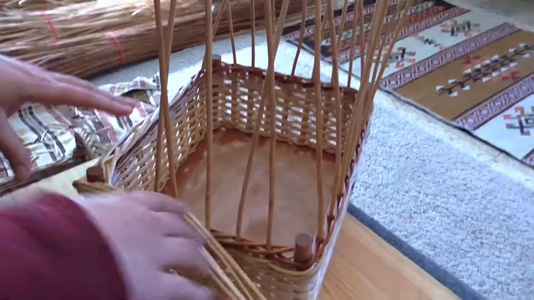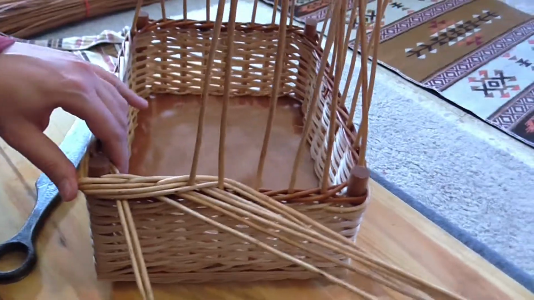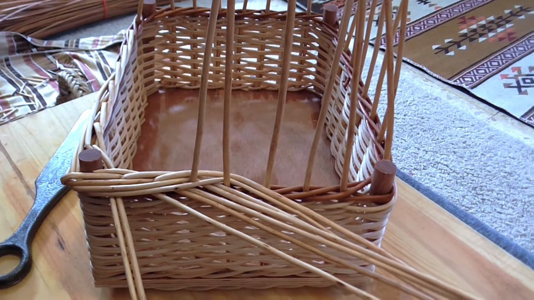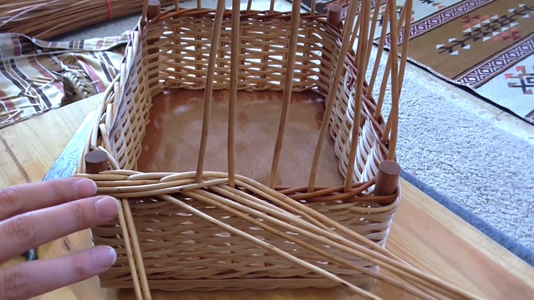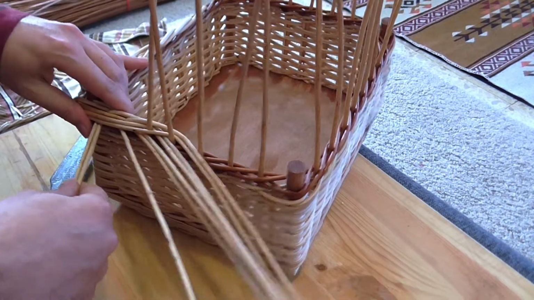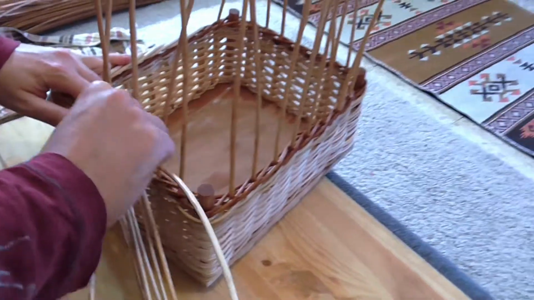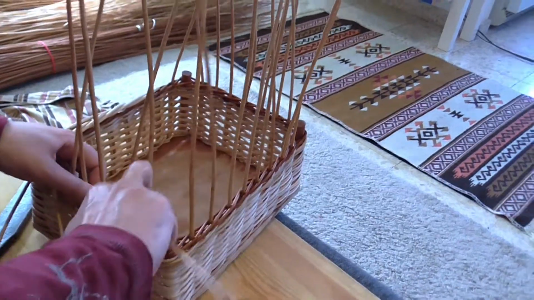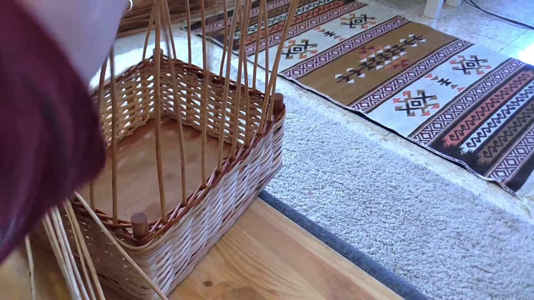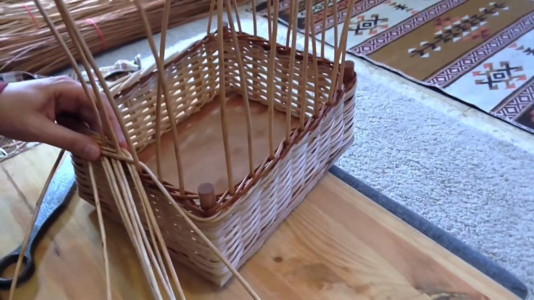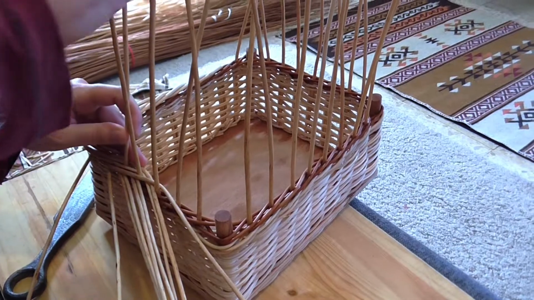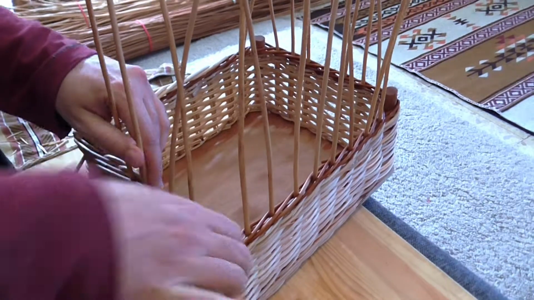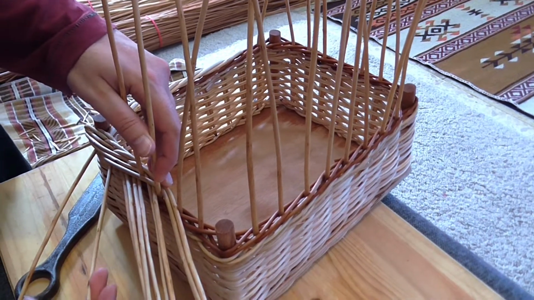It can be quite confusing. So this method of doing corners is, I think, absolutely brilliant. I don't know who thought of that and at what point, but it's just absolutely brilliant. So now we can continue weaving. I'll get the kink right. Now, that single one, don't forget it.